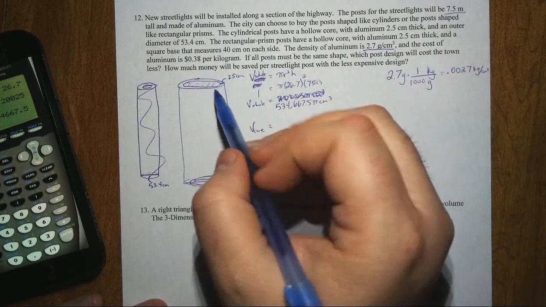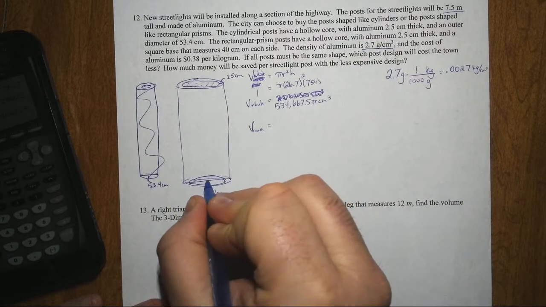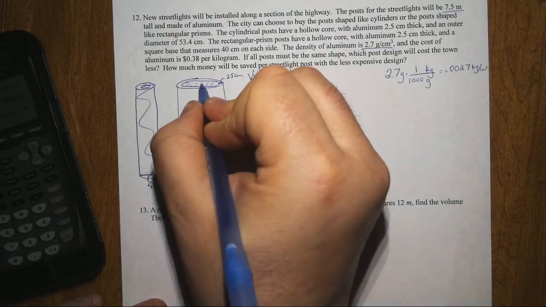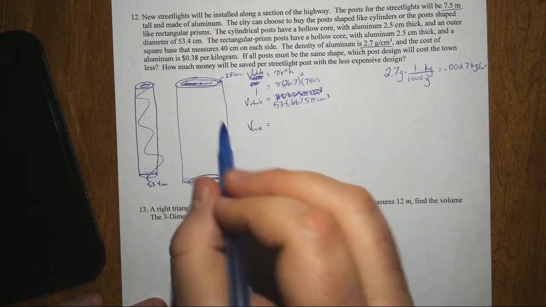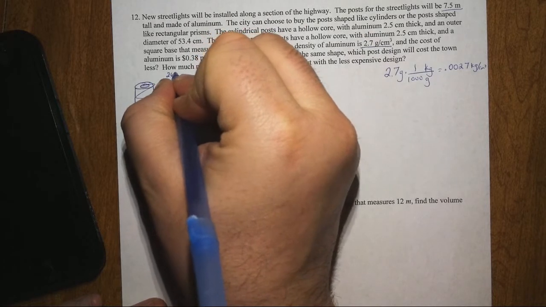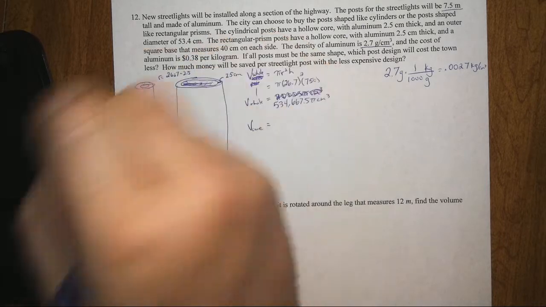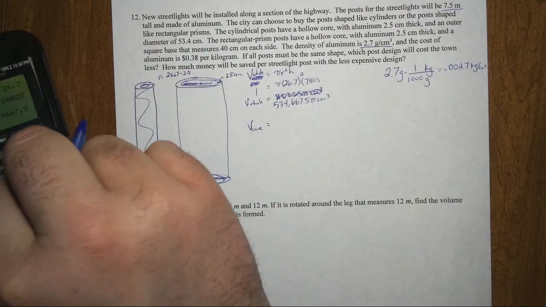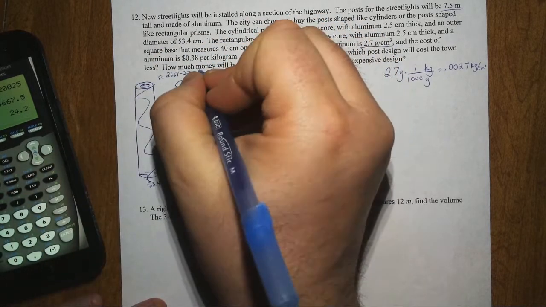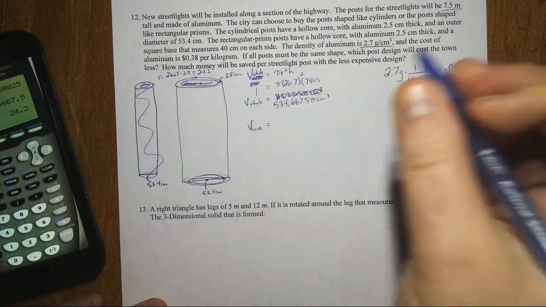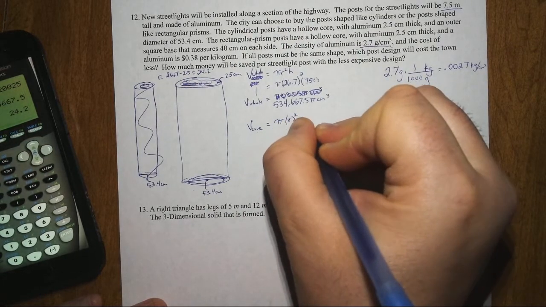Okay. So we're taking off 2.5, which is really just 5. So if this radius here, from there to there, is 26.7 minus 2.5. So 26.7 minus 2.5. That's the radius of the core. Okay. So if we do ours, we're going to end up with 24.2. That's our new radius. So it's pi, r squared times h.